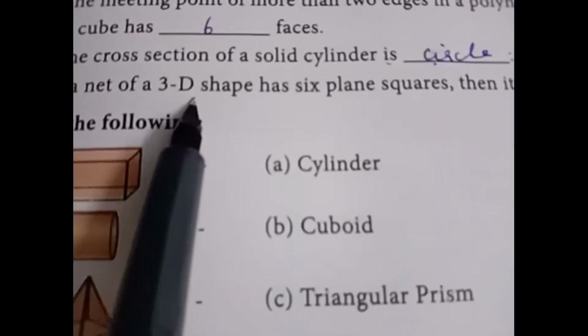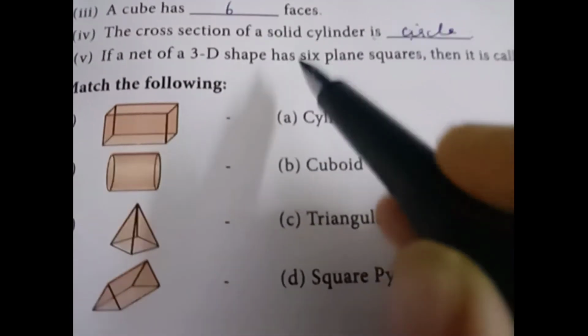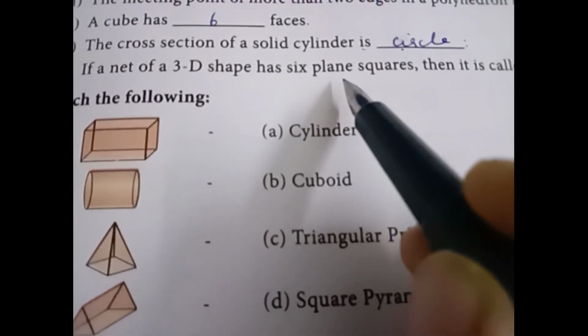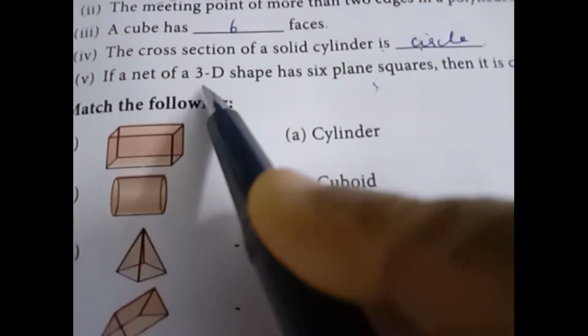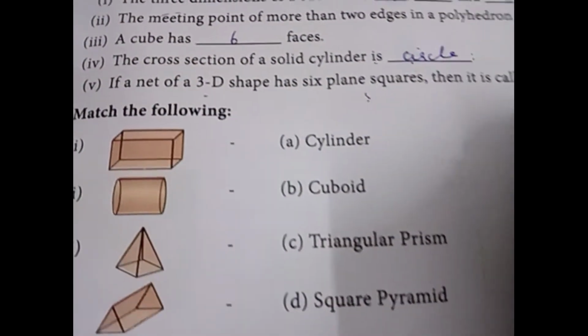If a net of a 3D shape has 6 plane squares, that means if they give the 6 plane squares, using those 6 plane squares you can make a cube. The 3D shape is cube.